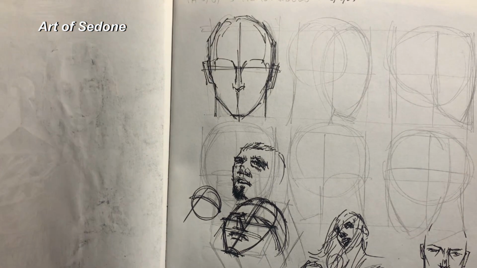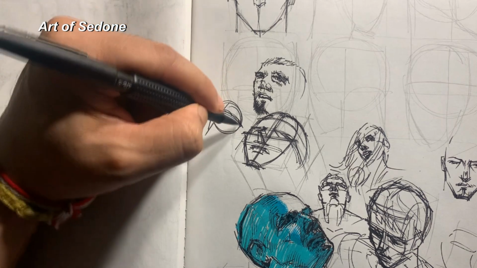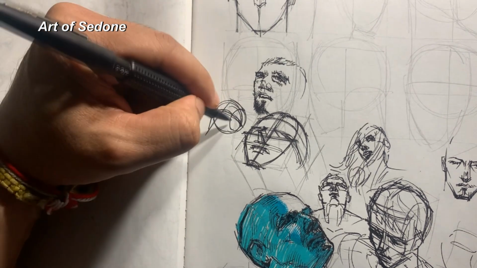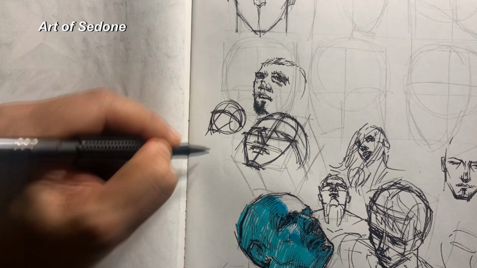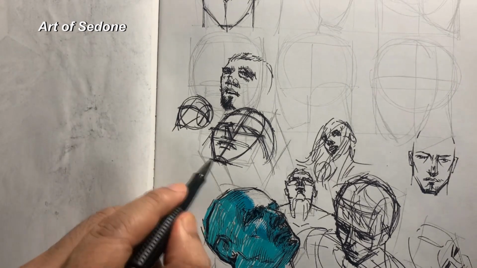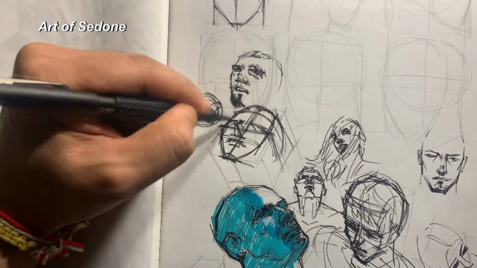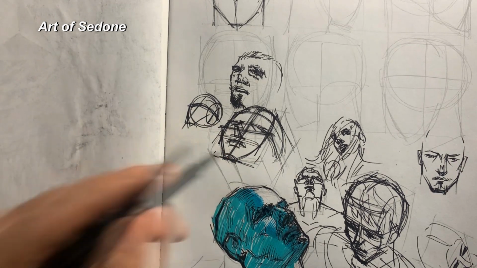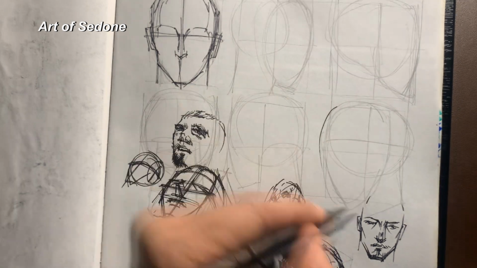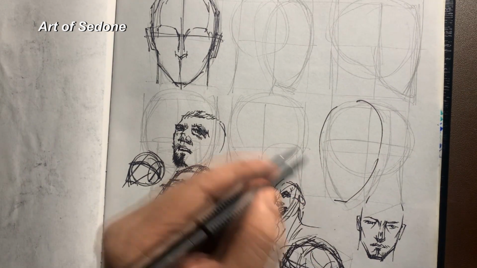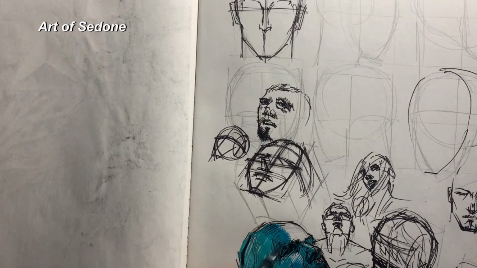But the method would be something like this. This is called the Loomis method, the YouTube-famous Loomis method. Part of it is the ball. Then this one I was showing is the George Bridgman method, where you have a cube and then you carve out the cube. And maybe this one could be called the AOS, or Art of Sedone, method. In the 3/4 view, I have the face, as I call it, right here, and then I attach the spherical shape in a 3/4 view, which is a combo of that method, by the way.